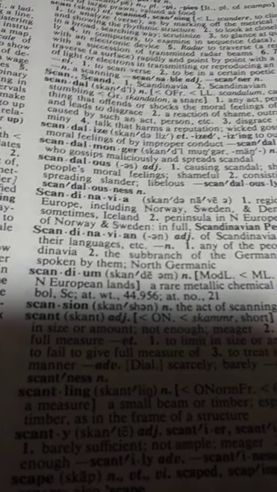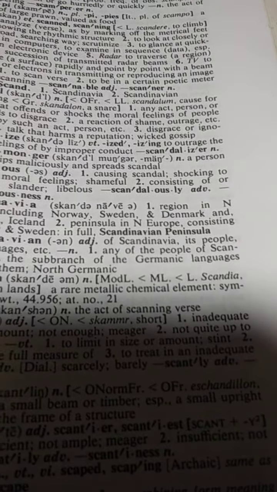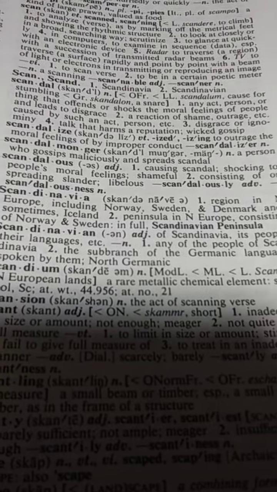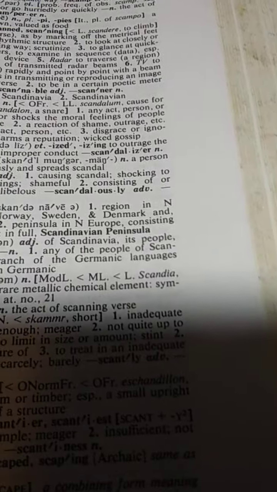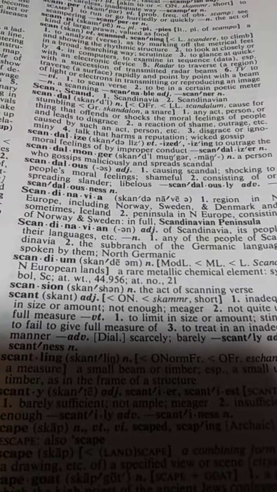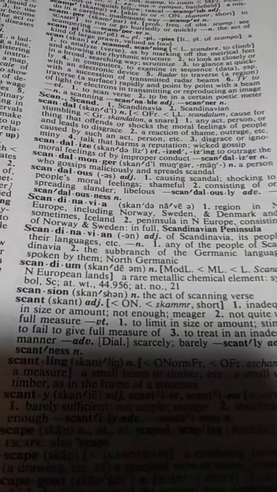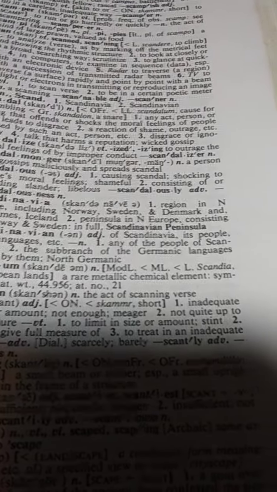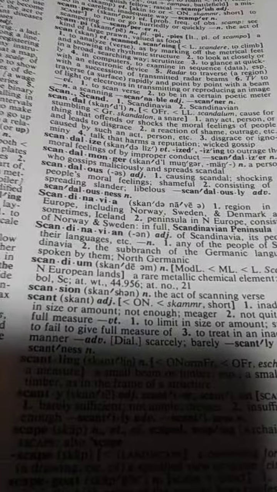Now we're going to go to page 665. Scandinavia: a region in Northern Europe including Norway, Sweden, and Denmark, and sometimes Iceland.